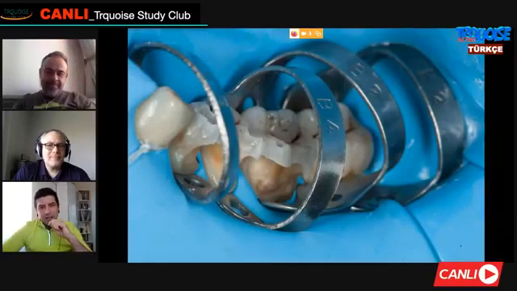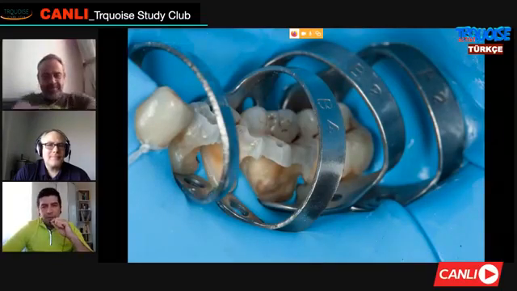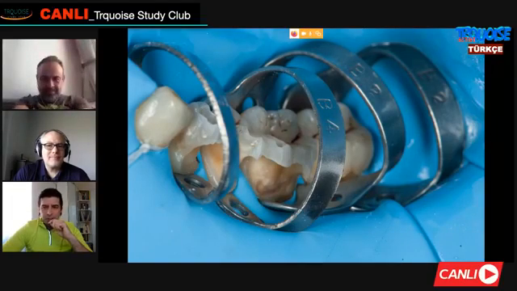The option for that case was quite straightforward. It was direct restorations. So what was the most difficult part of this case? It was that the cervical lesions were going deep down into the gums. So we had to fight so much to gain access and to be able to place the rubber dam.